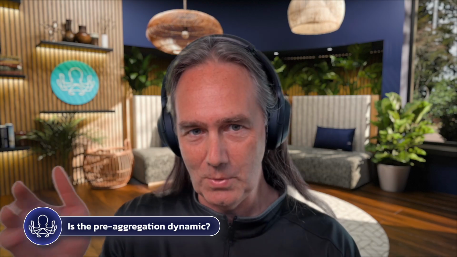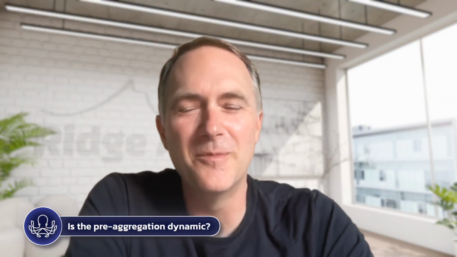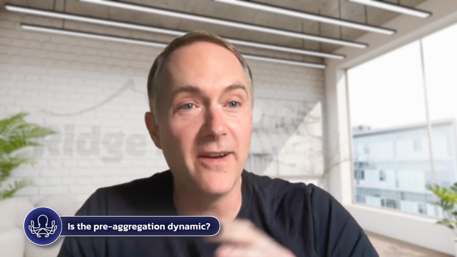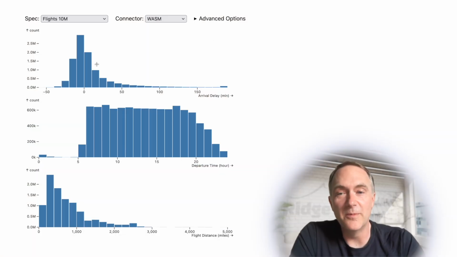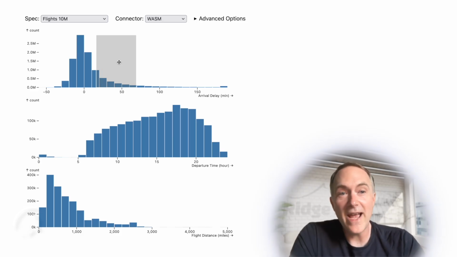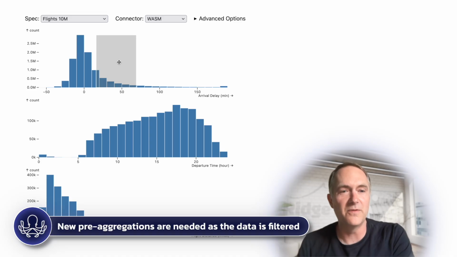So when you're clicking that pre-aggregate button, is that pre-aggregating as soon as that's clicked, or is that more dynamic as somebody's doing something? Great question. So when is it happening? We don't want to pre-compute every possible pre-aggregate because most of them will be unused. And in fact, if I make a selection here for arrival delay, now I actually need a different pre-aggregation for the other two charts because I've already filtered the data.